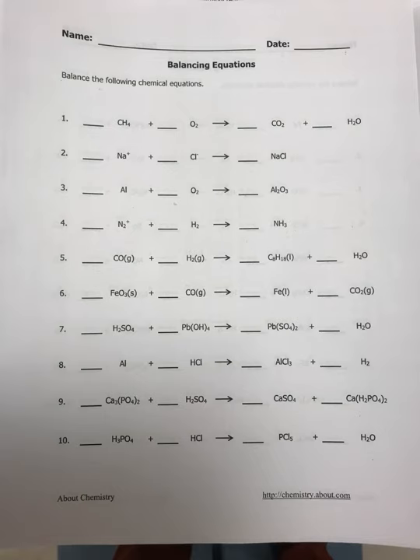In this video, this is the worksheet we're going to be doing. We're going to be using the balancing equations worksheet on the front side. I've gone through all 10 of these. I'm going to show you a couple tips and tricks so you know how to balance the equations. Hopefully these help you out a little bit and you can do the back side of this page by yourself. So let's give it a go.